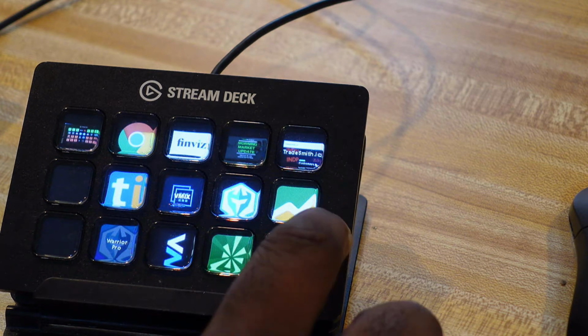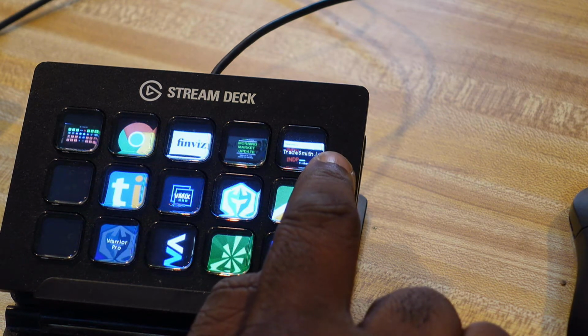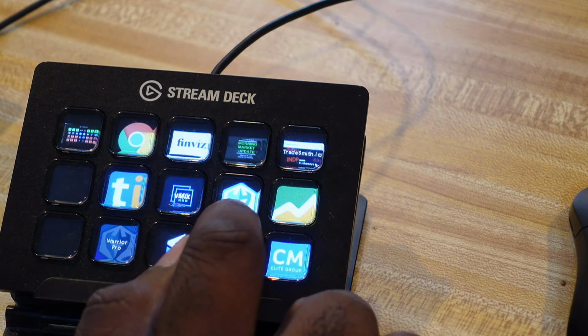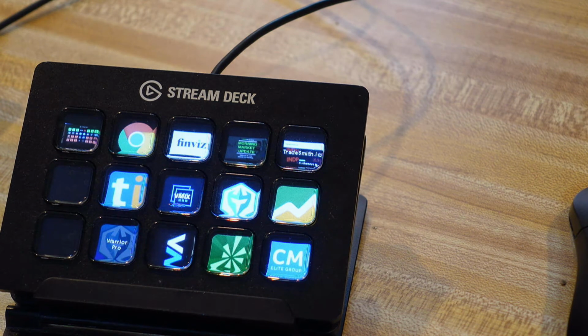CMEG, there's DAS. This is tradesmith.io for my website. So if I want to go to that, I can easily click and go to that. And then if I want to pull up my simulator, I have it here. But my point is you can configure just multiple keys and you can easily change it.